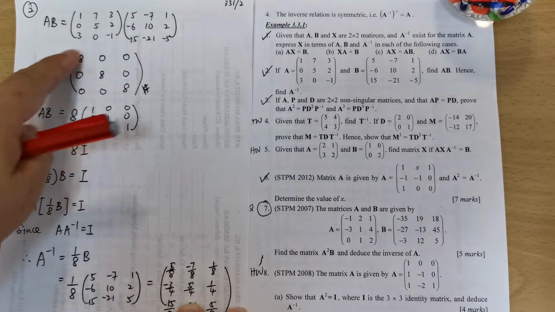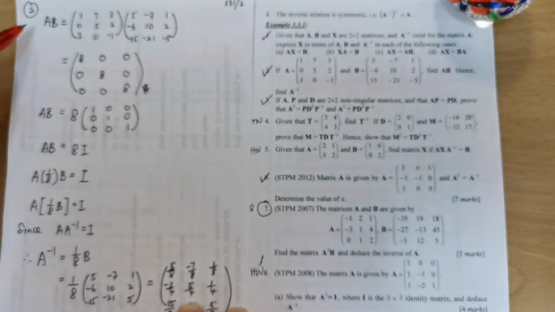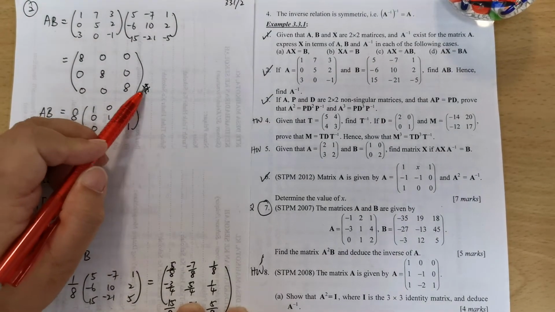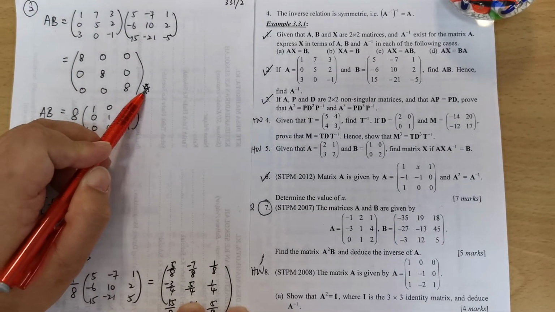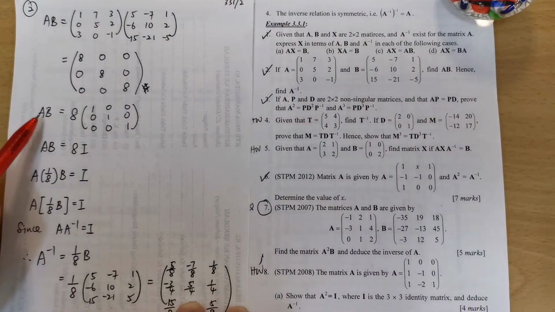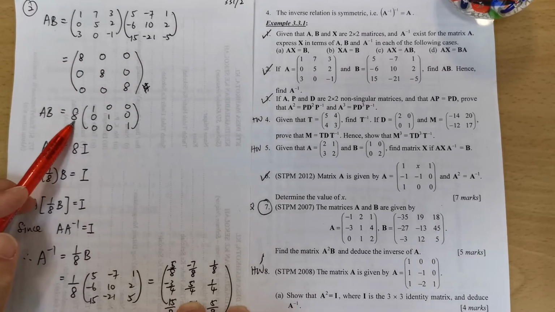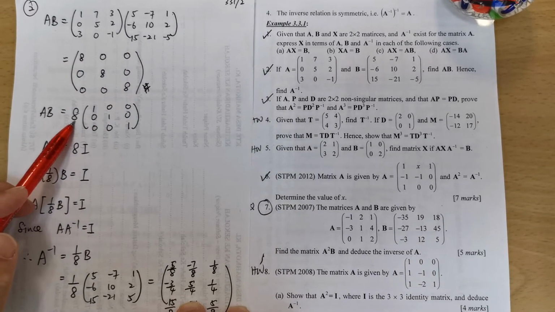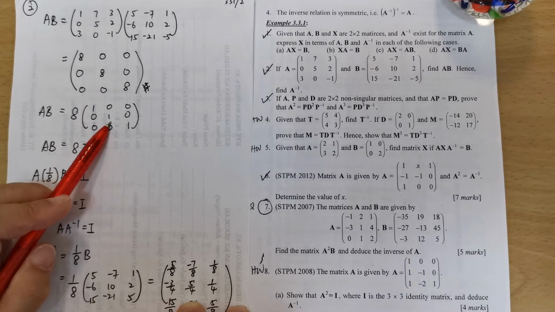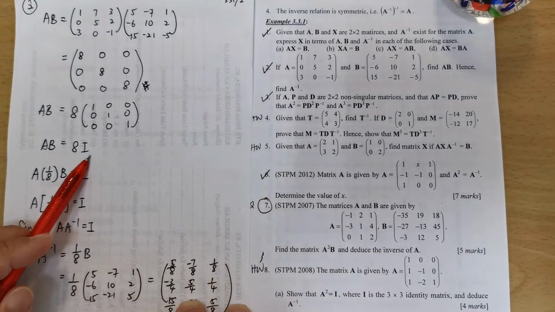Okay, so you see, I found this. The question wants you to find AB, so this is your AB. Your answer stops here for the first part. Okay, now we want to find the inverse. Then you see that AB equals this thing, right? And you see that actually this 8 can be factorized out. We can factorize out 8, and this is the identity. So it means that AB is equal to 8 times the identity.